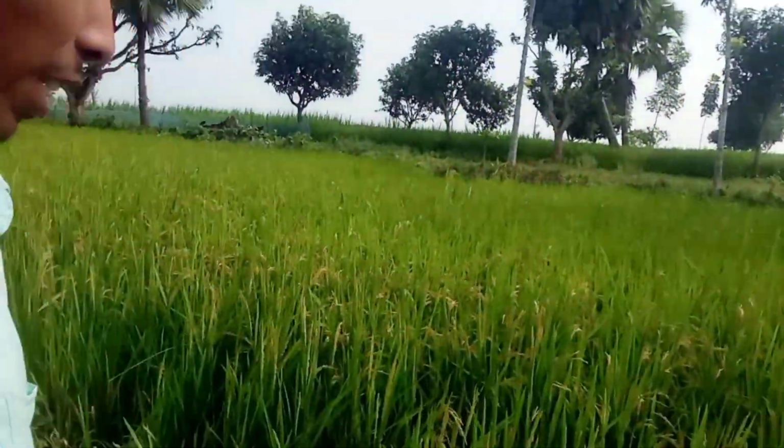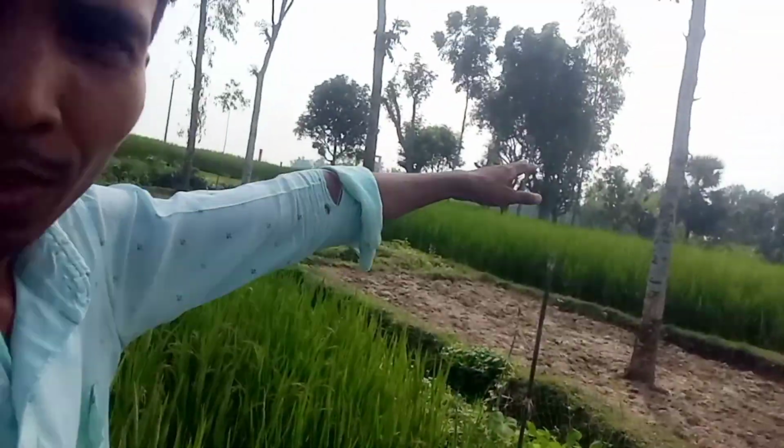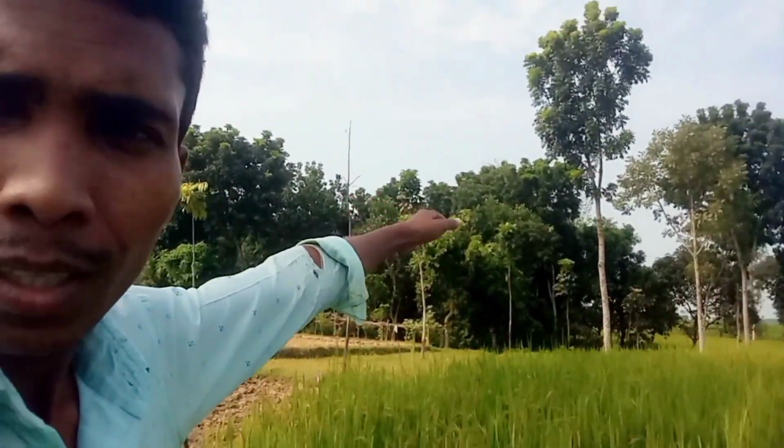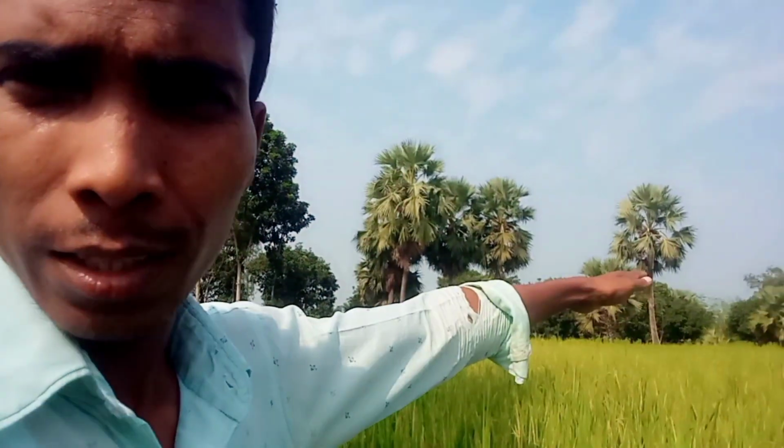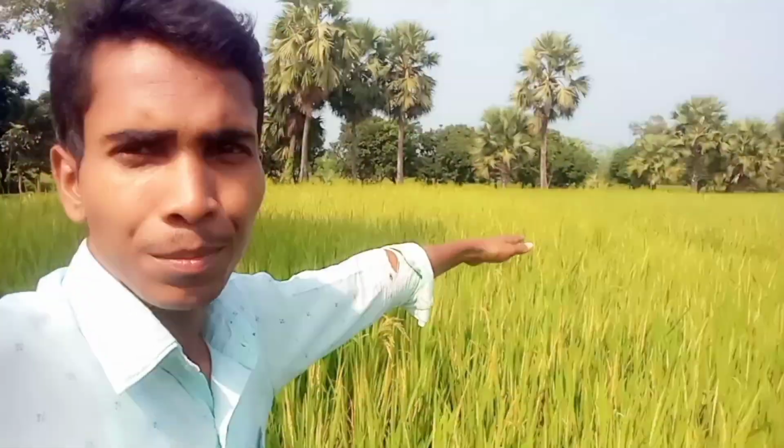there are some paddy fields, and look over there, there are so many trees here. Actually, these are mahogany trees. Look on the side, there are so many unknown plants. Actually, I don't know the name of this plant. Look on this side, there are some palm trees.